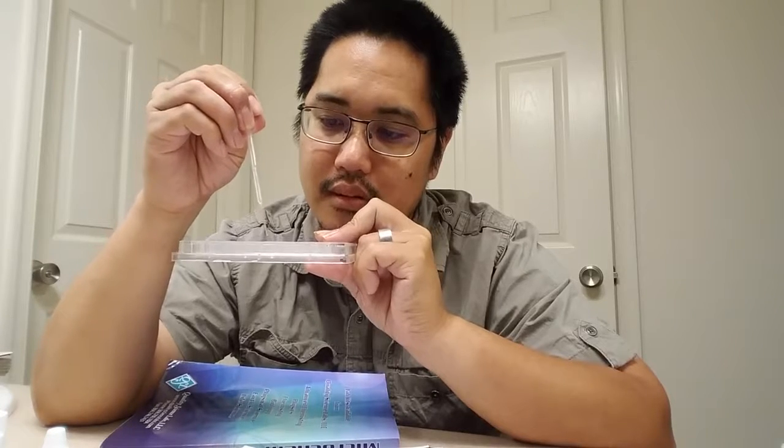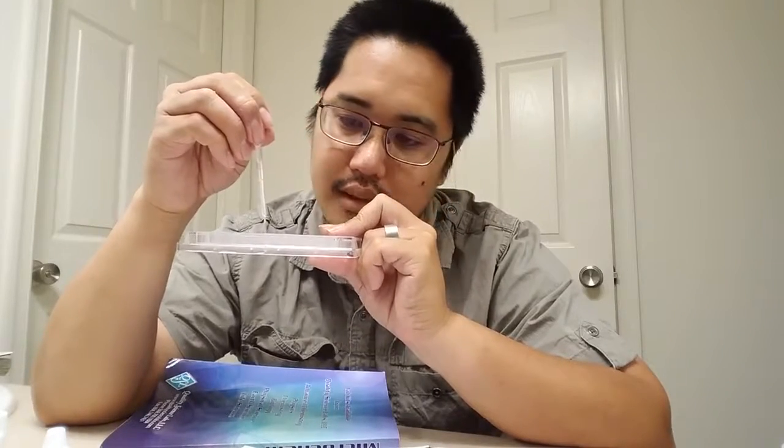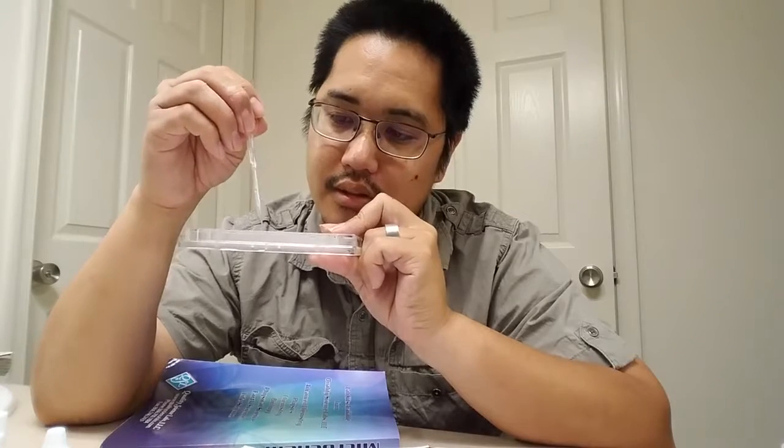Okay, almost there. 1, 2, and then put the rest inside of the well. So what I mean is I'm putting the excess back in well number 5. So I put some in well 6, and then I put all the rest of it that's left in here back in well 5. And then I'm going to mix it up. I'm just about done. 1, 2. Put the rest back in 6. Mix it up.